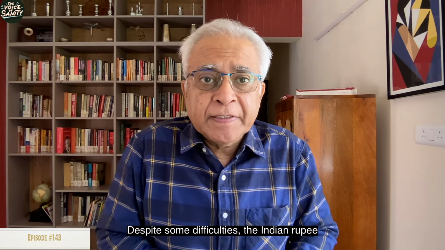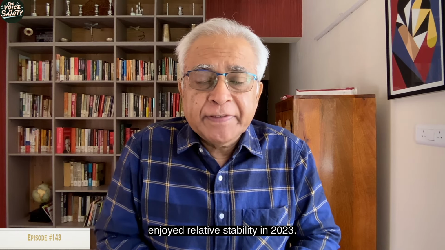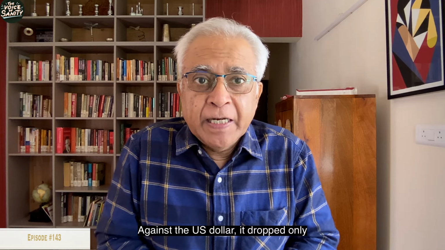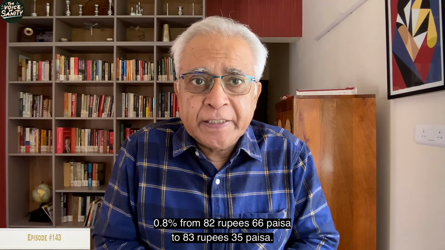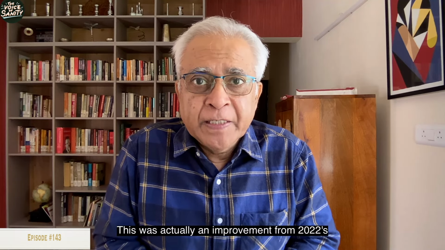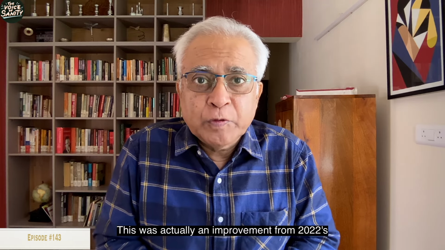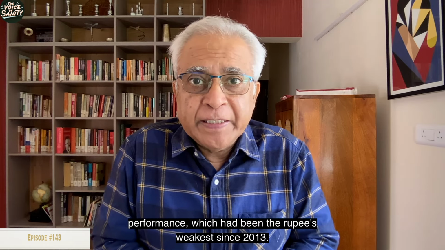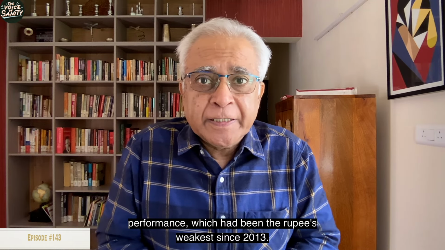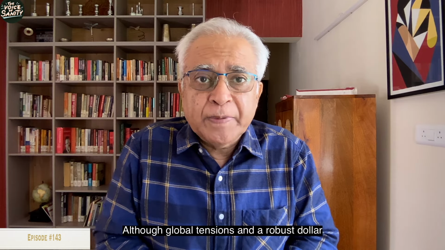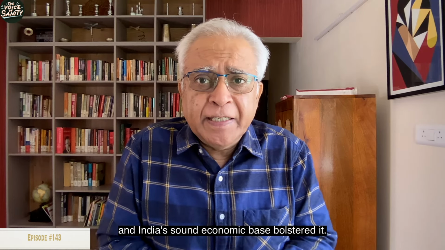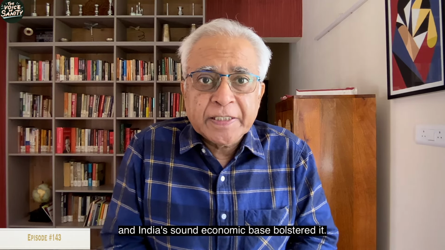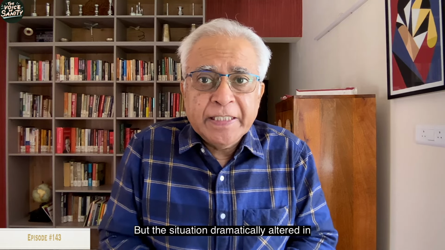Despite some difficulties, the Indian rupee enjoyed relative stability in 2023. Against the US dollar, it dropped only 0.8% from 82 rupees 66 paisa to 83 rupees 35 paisa. This was actually an improvement from 2022's performance, which had been the rupee's weakest since 2013. Although global tensions and a robust dollar pressured the currency, inflows of foreign investment and India's sound economic base bolstered it. But the situation dramatically altered in January 2025.